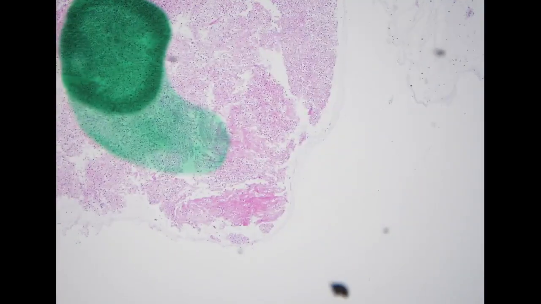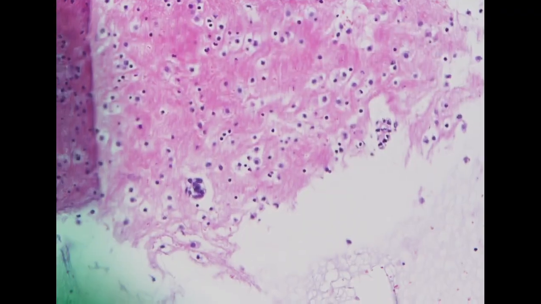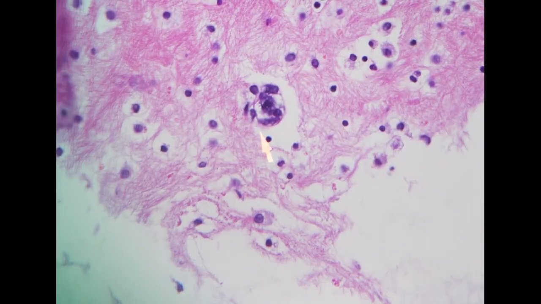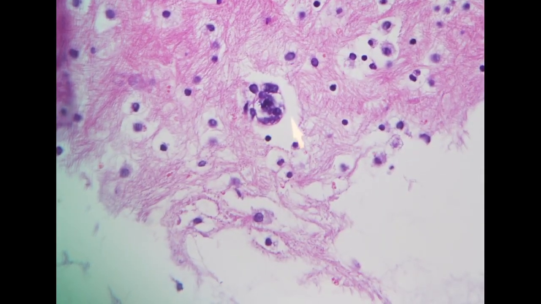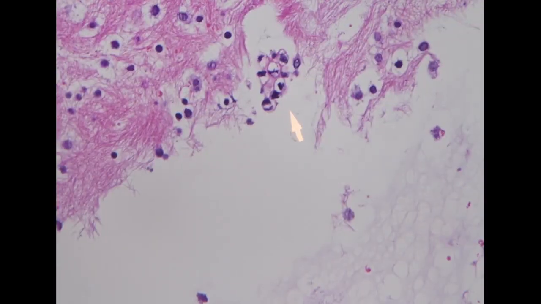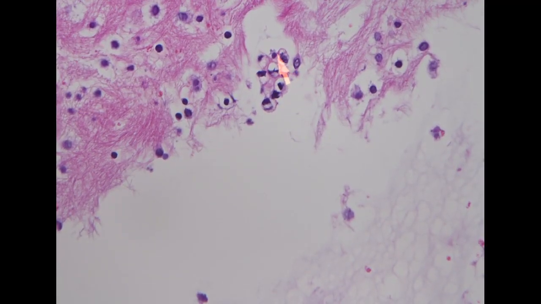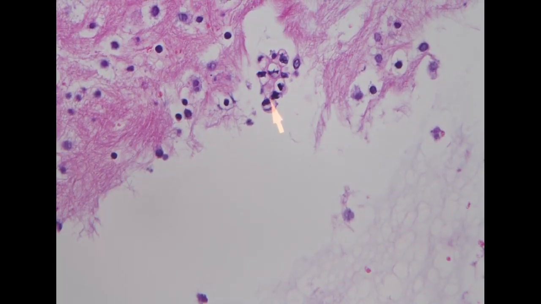In the cell block preparation, I think it's easier for us to identify three-dimensional cell clusters. Here we see a cluster with more glandular features with traction artifact. Right adjacent to it, these are also atypical cells with traction artifact in a three-dimensional cluster with glandular features.